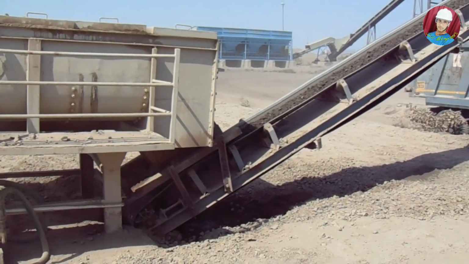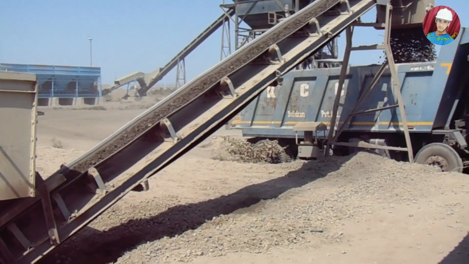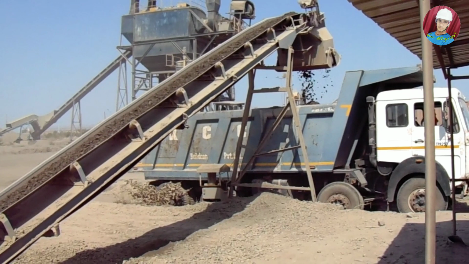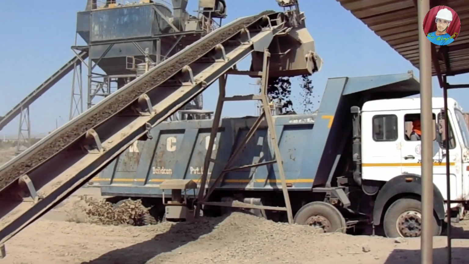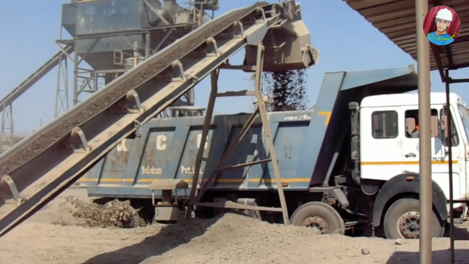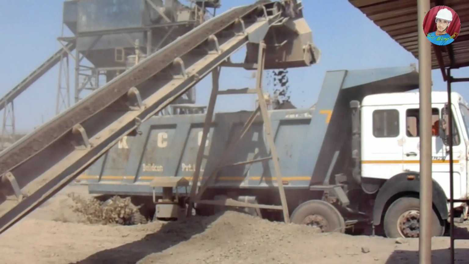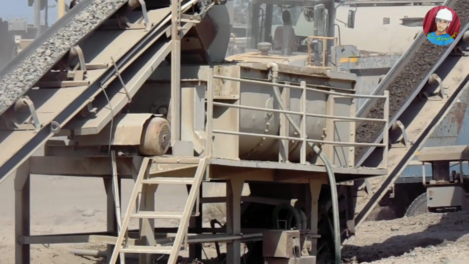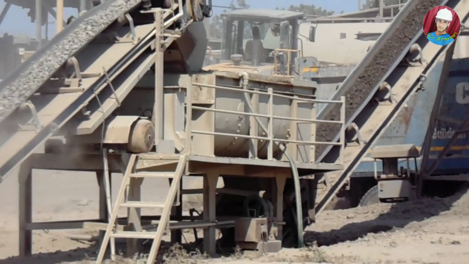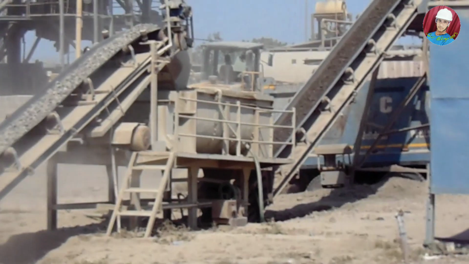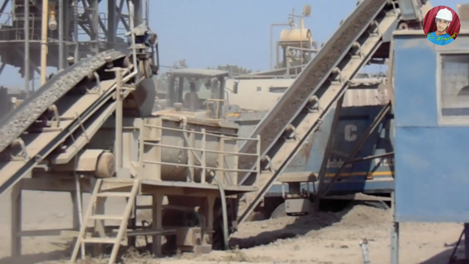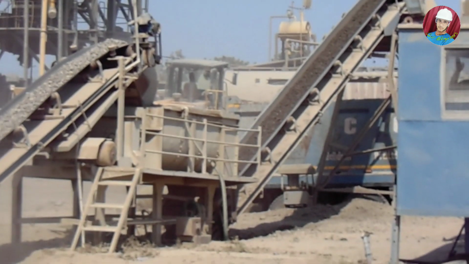The final mix is then conveyed with the help of an exit conveyor up to the drop point, from where it is either stored in silos or directly sent to the sites with the help of dumpers. Also, some WMM plants have a facility of cement silos so that they can easily be used for mixing of soil stabilization recipes also.